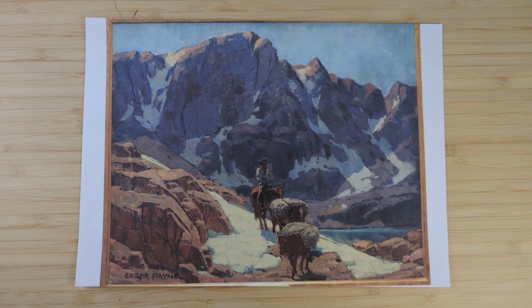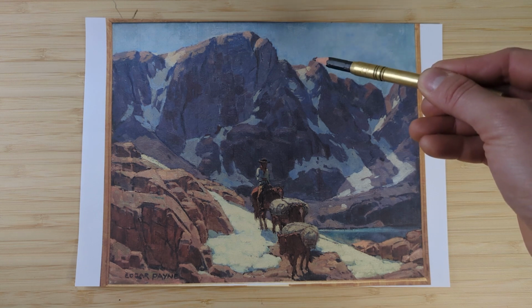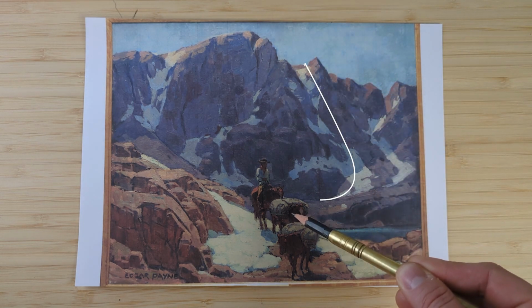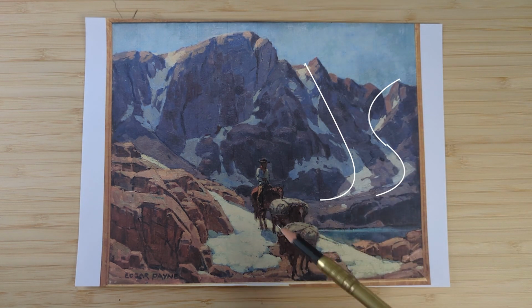What lines can you see that have been created to support that focal point? So the first one is obvious. It's actually this snow here. So you can see these snow lines are looping round toward this figure here.